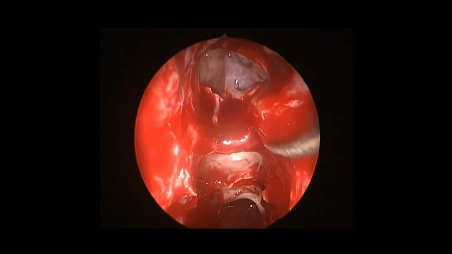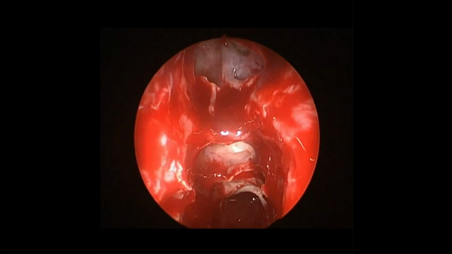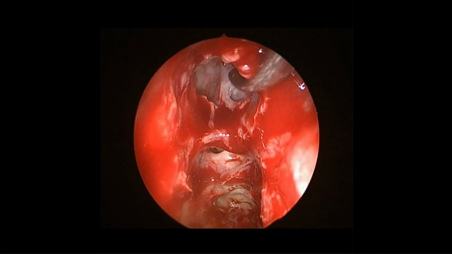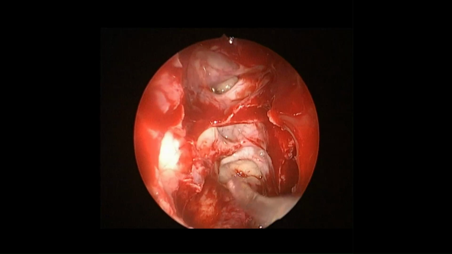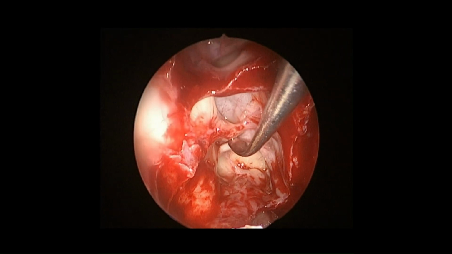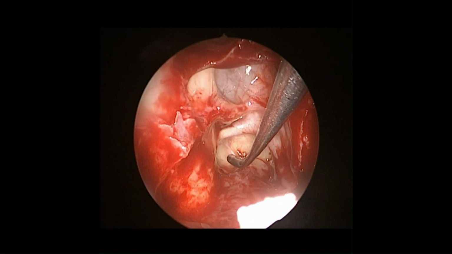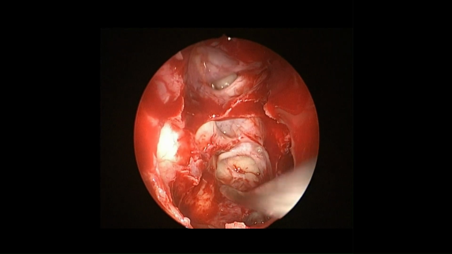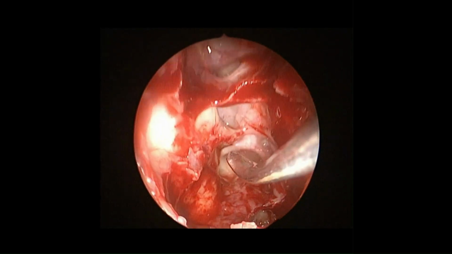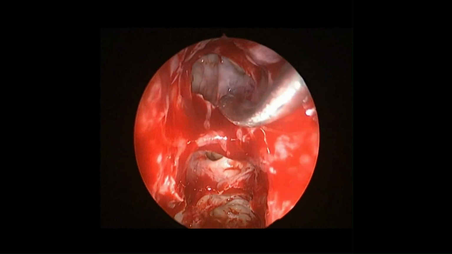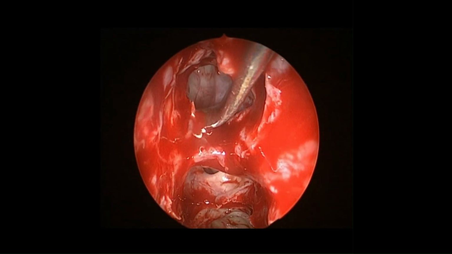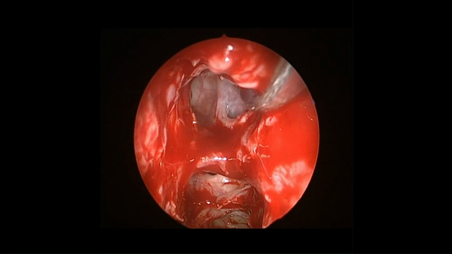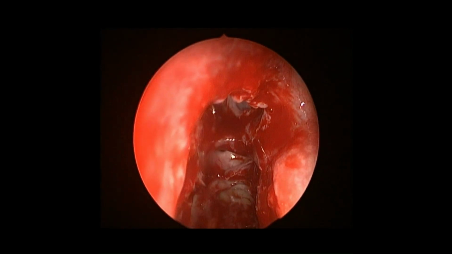On the right side also, the entire skull base is visualized and we can clearly identify all vital structures from anterior to posterior with 70-degree scopes. After complete bilateral pan sinusotomy, we are clearly able to identify the anterior ethmoid artery, posterior ethmoid artery and optic nerves on both sides clearly. Thank you.